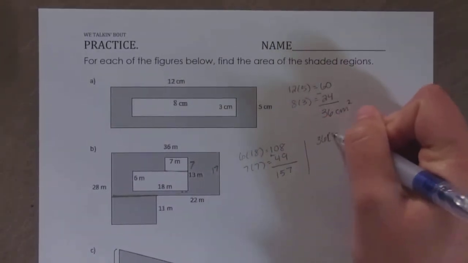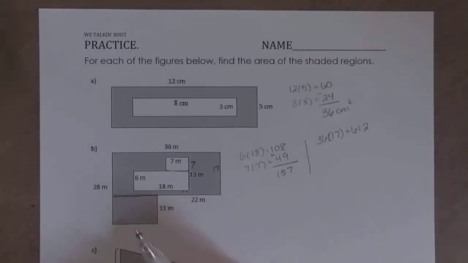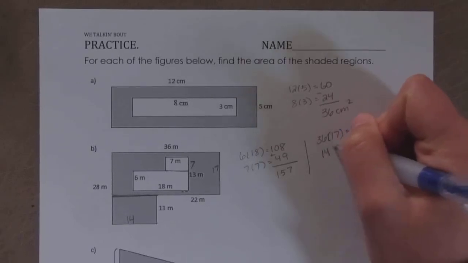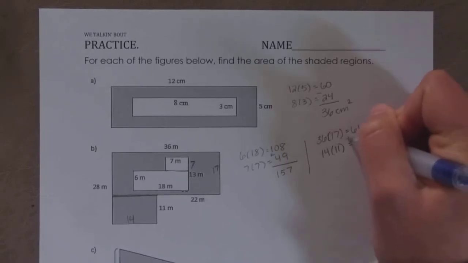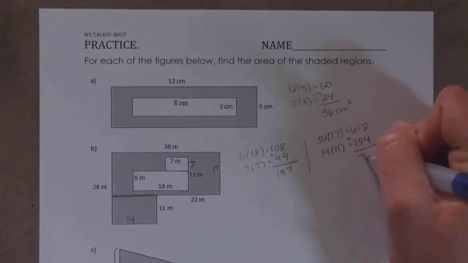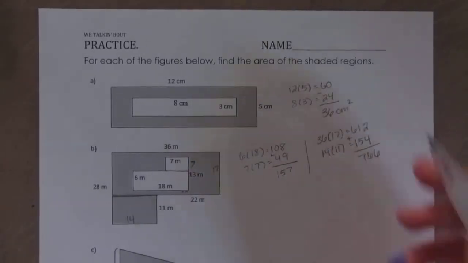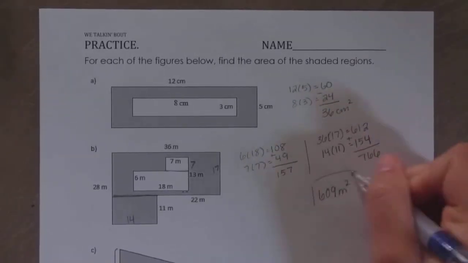So then if we do 36 times 17, that gives me 612. And then for this bottom rectangle here, I have 11, and this distance here is 36 minus 22, which is going to be 14. So then if I do 14 times 11, that equals 154. Now again, we have to add these two numbers. You get 766. Now I can subtract 766 minus 157. I get 609 meters squared.